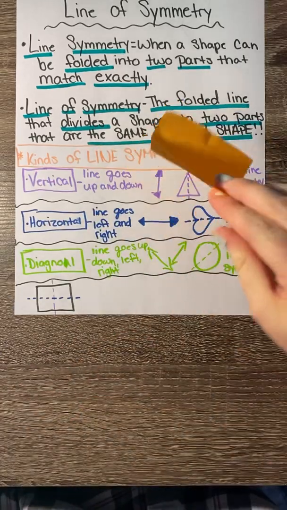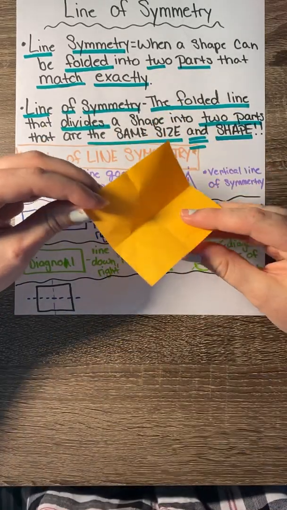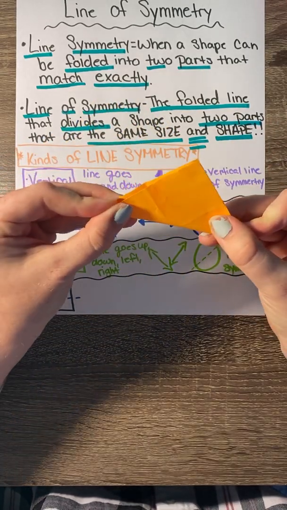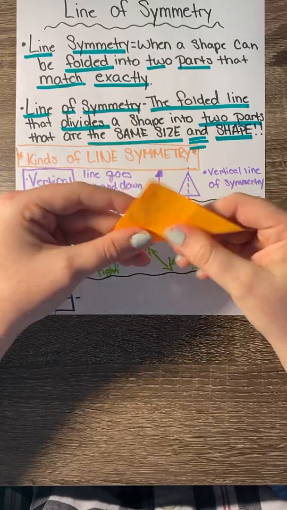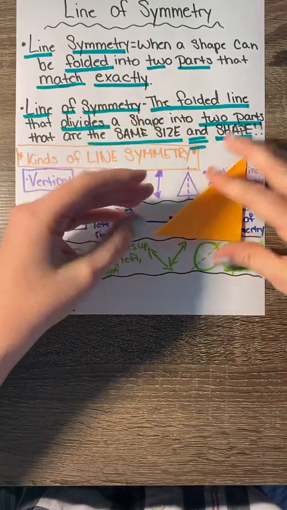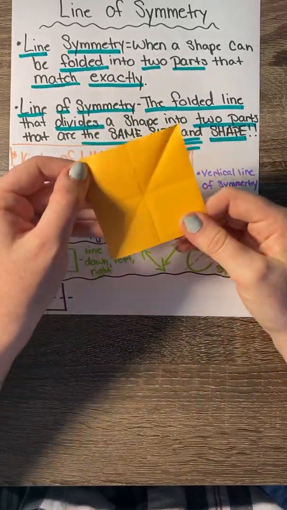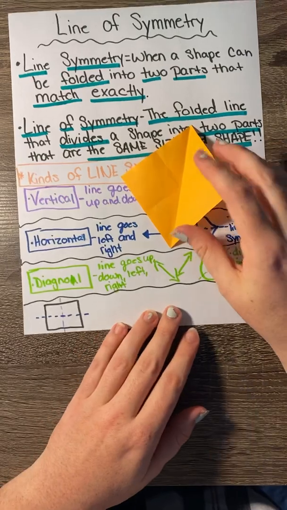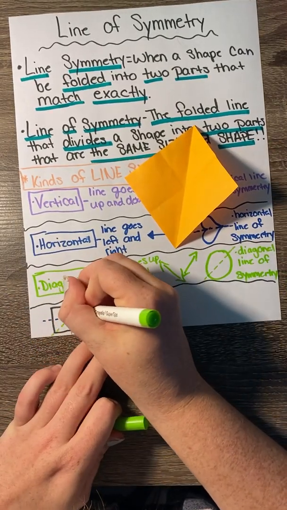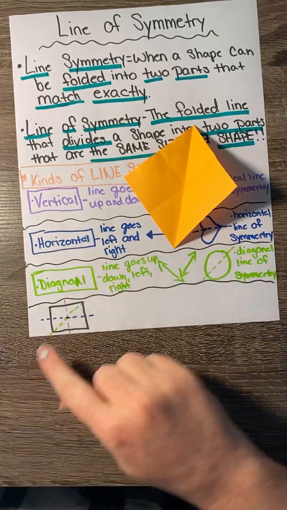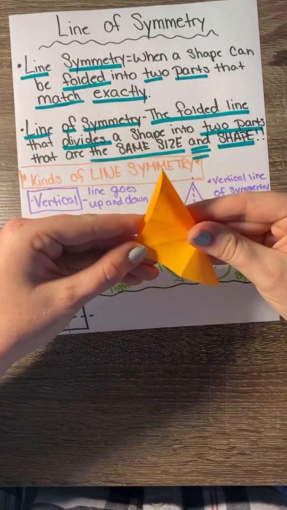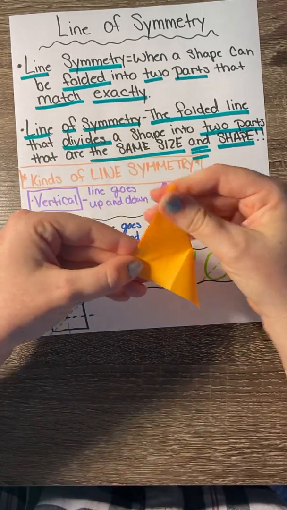Yes, okay. Lastly, do we have a diagonal line? This is going to be kind of different. Fold it like that, diagonal, okay? I just fold it diagonally. I have two triangles now that are the same size and the same shape. So yes, I can have a diagonal line. Now think about it though. If I can do it this way, can't I do it this way too? Yes, I can.